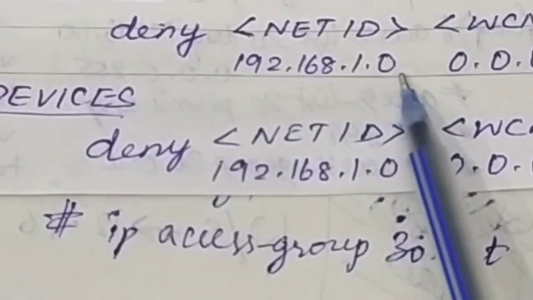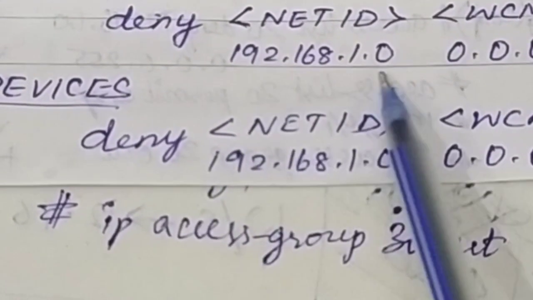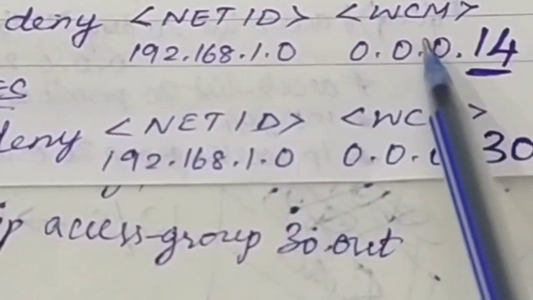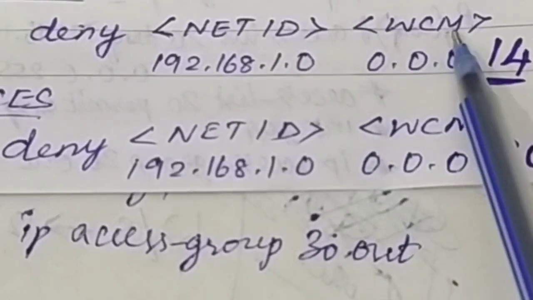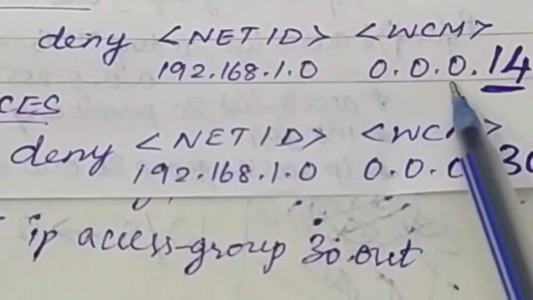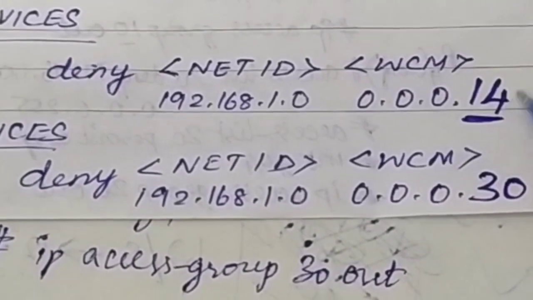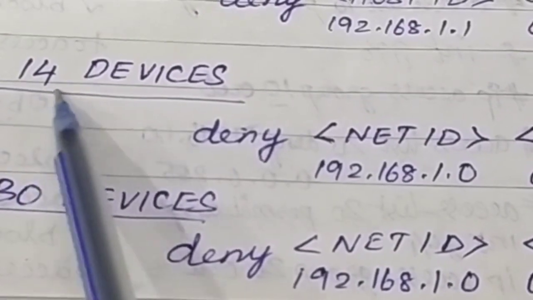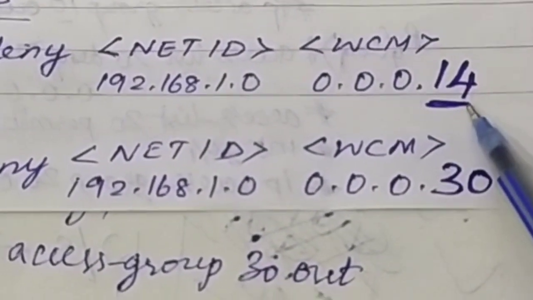Whatever network address is given in the question, you need to take that network address here. Then the main difference is in the wildcard mask, you have to give 0.0.0.14. You need to give how many devices they are telling to block. 14 devices, no? So you need to give 14 here.